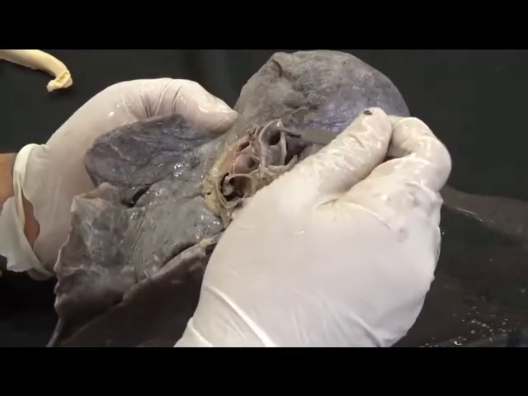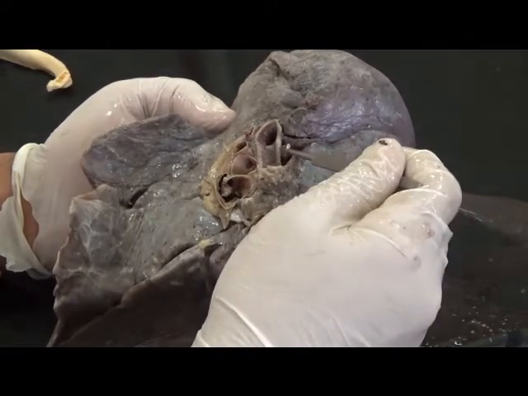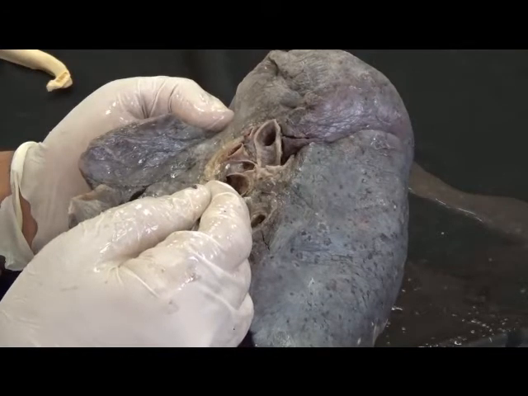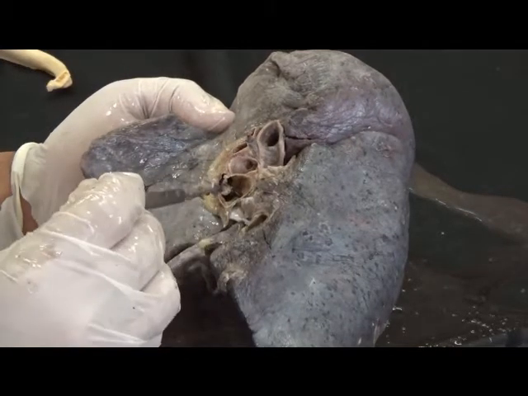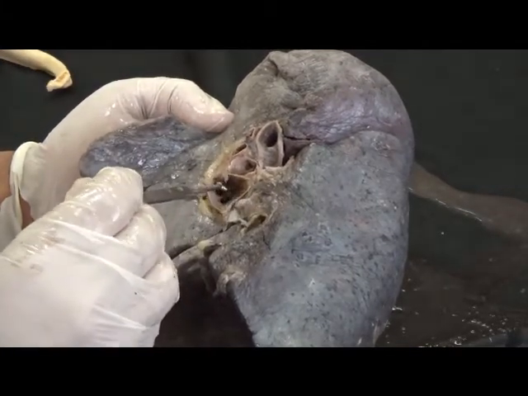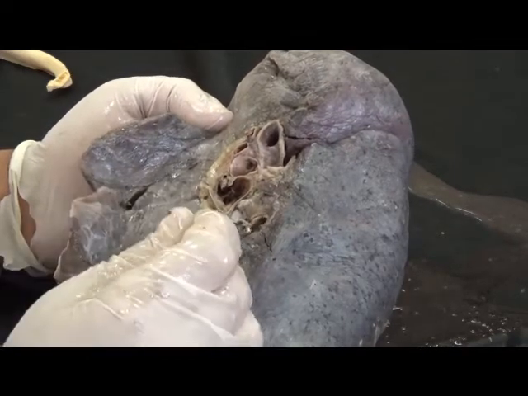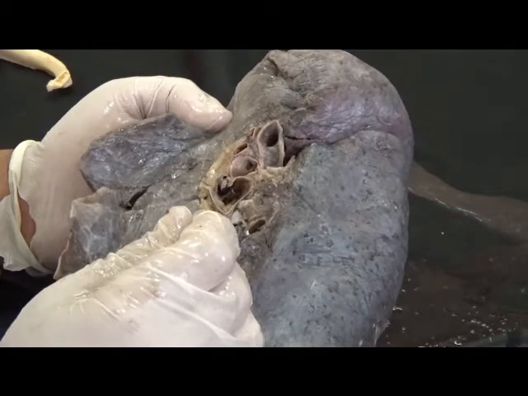So I can be asked, what is this? The bronchus. What is this in front of the bronchus? It is the right pulmonary artery. And here, the most anterior structure is the superior pulmonary vein, and the most inferior is the inferior pulmonary vein.